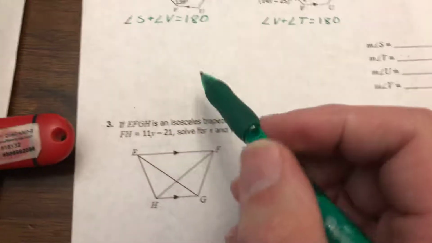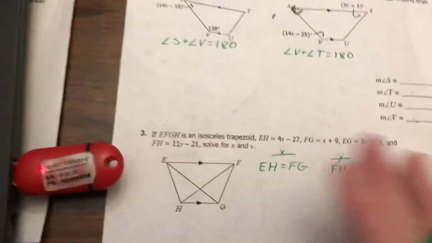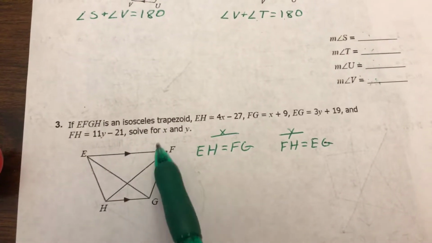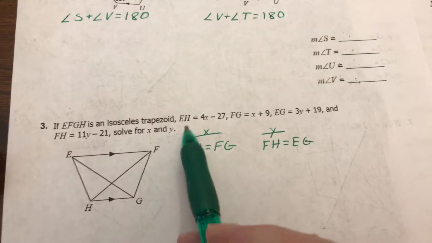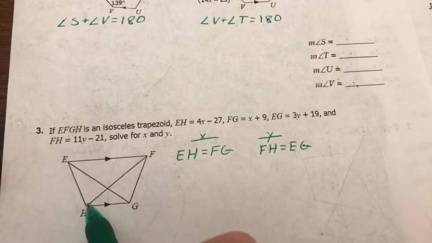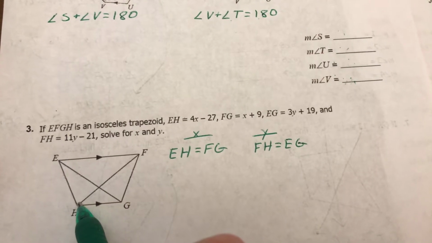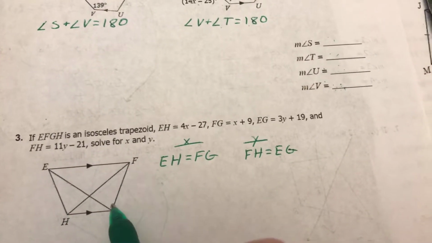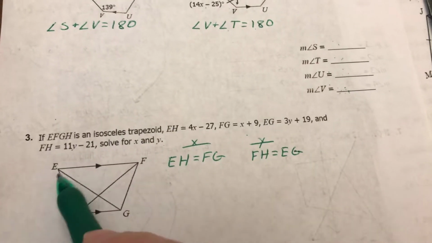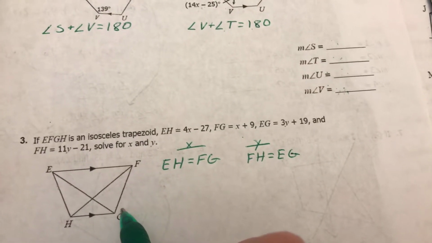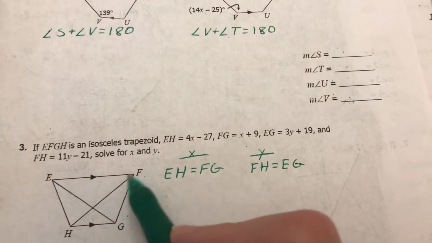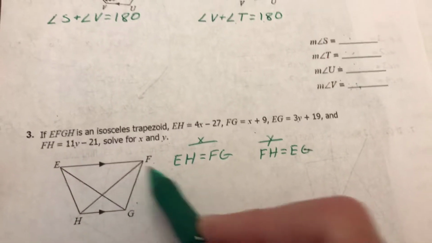All right, for number 3, it tells us it's isosceles, and it says we need to solve for x and y. So we are given that EH, this leg of the trapezoid, is 4x minus 27. We are given that FG is x plus 9. We are also given that the diagonal is 3y plus 19, this diagonal, and this diagonal is 11y minus 21. So this one's going to be pretty simple.